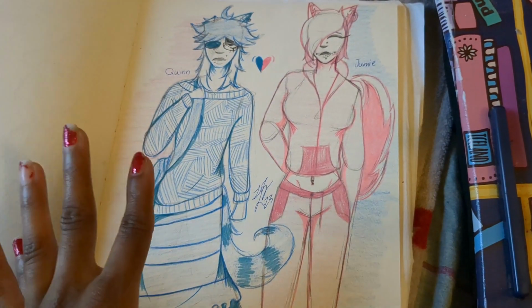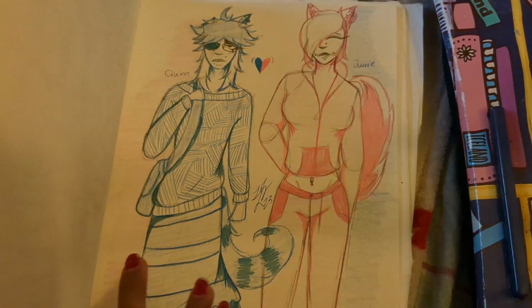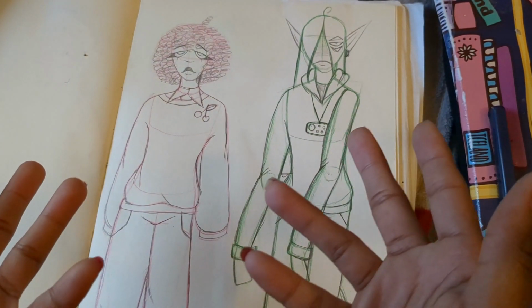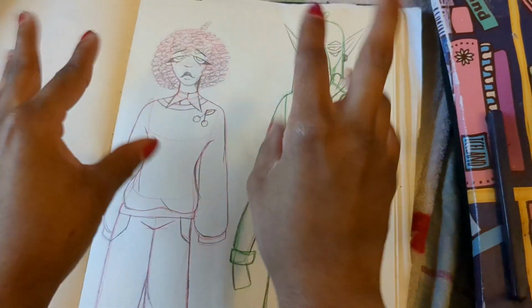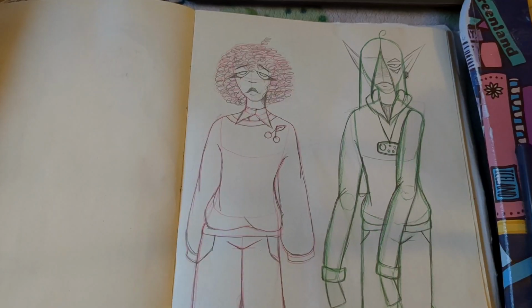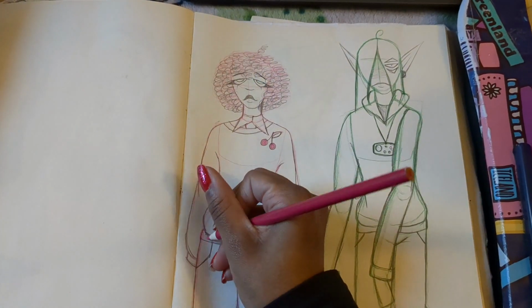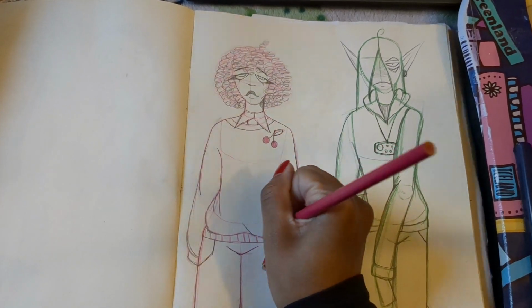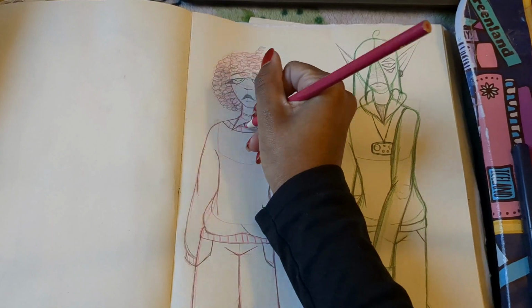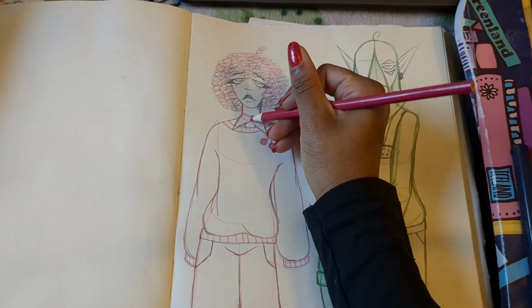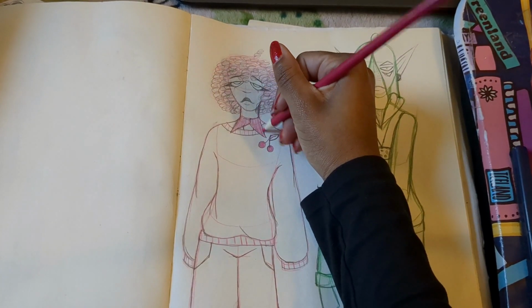I probably won't show the full process of it, but I'll show bits and pieces of it. It just depends on how long I want the video to be. Alright, so now let's actually get into the drawing. For the rest of the video, I won't be talking. I'll just be letting y'all enjoy my coloring process. And if you are coloring beside me, feel free to enjoy the vibes, I guess. I don't really know. But yeah, I will see you guys at the end of this video.